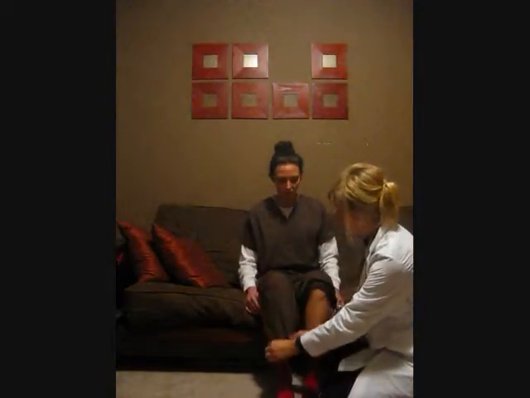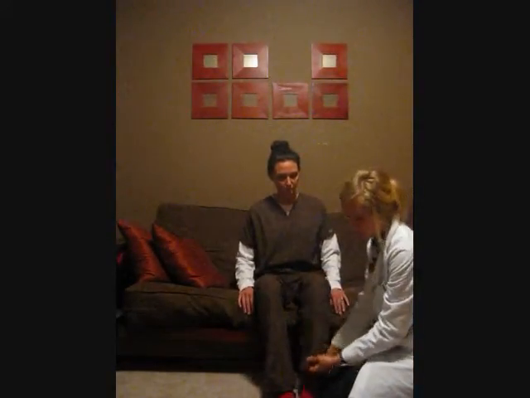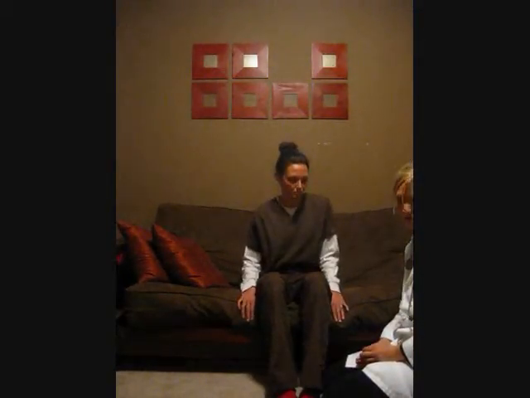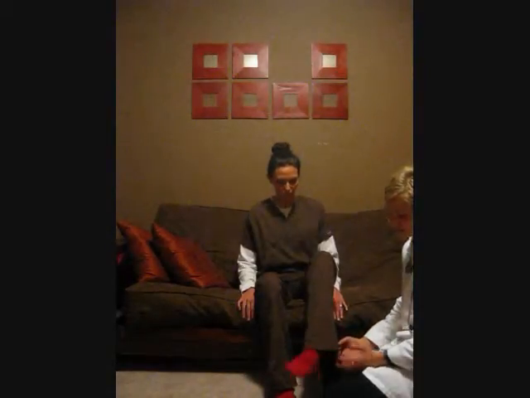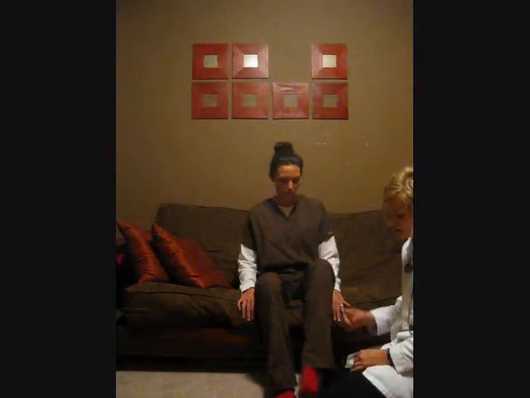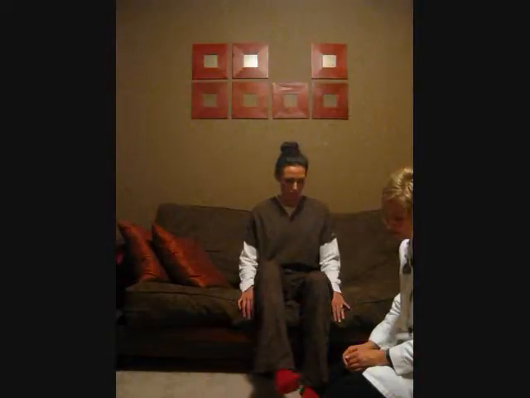Okay, and those feel strong pulses. Then I'm going to check some range of motion and strength. So I'm going to have the patient do range of motion with your ankles, your feet and toes. Yep, go ahead and wiggle, move your ankles around bilaterally. Very good, and the strength looks good there.